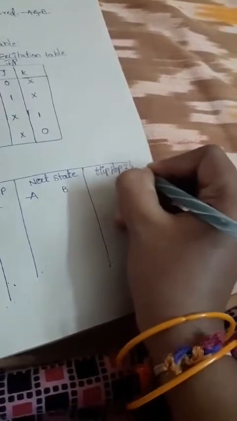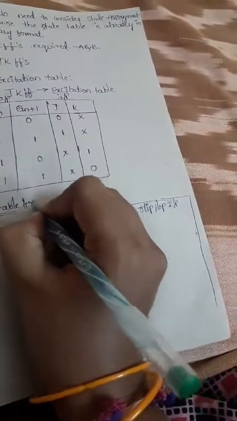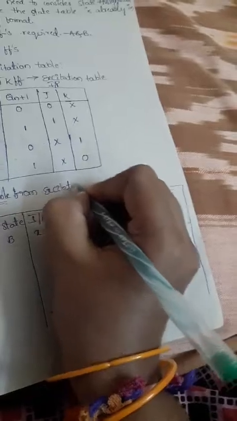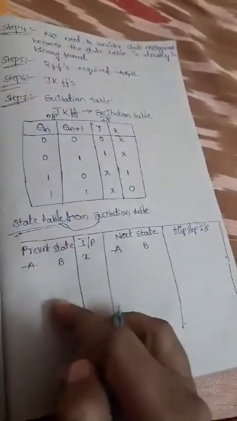So we have to write the excitation table from the state table, again implementing the state table with the help of this excitation table.